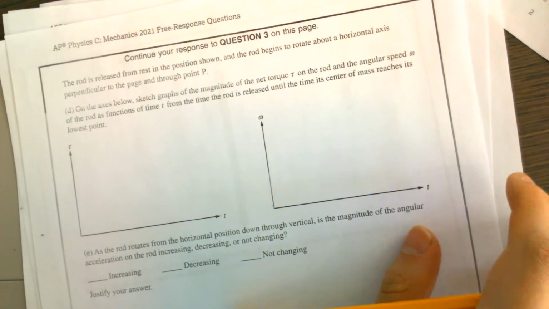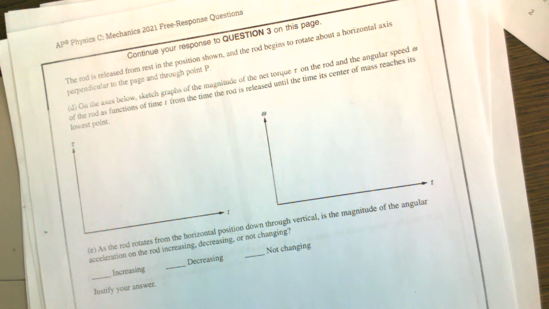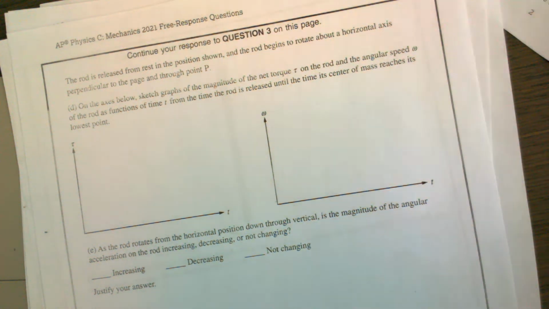Part D. The rod is released from rest in the position shown, and the rod begins to rotate about the horizontal axis perpendicular to the page through point P. On the axis below, sketch the graph of the magnitude of net torque tau on the rod and the speed omega of the rod as a function of time t, from the time the rod is released until the time its center of mass reaches its lowest point. All right. If we just look at this question, we think this question is really hard, right? So let's do some analysis first.